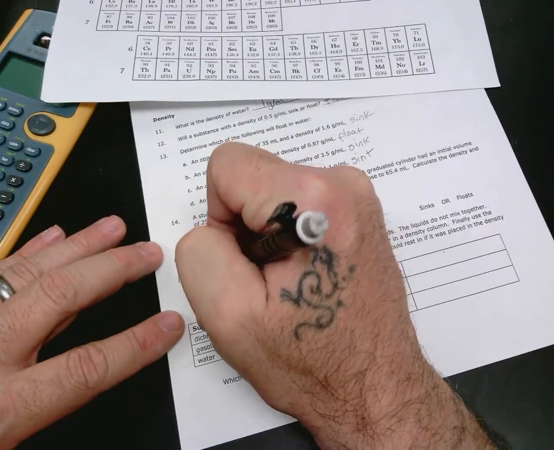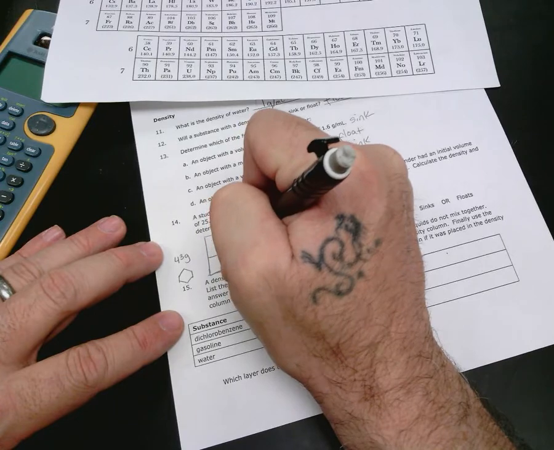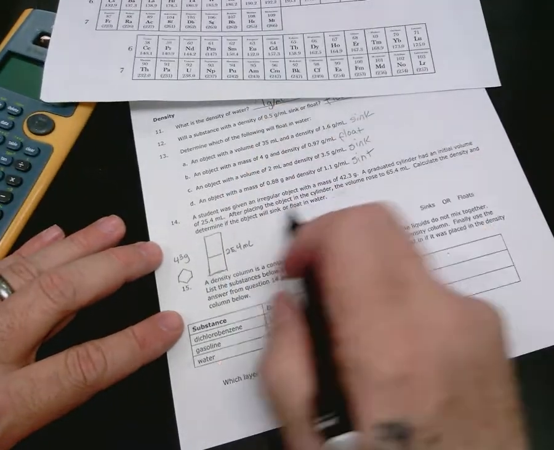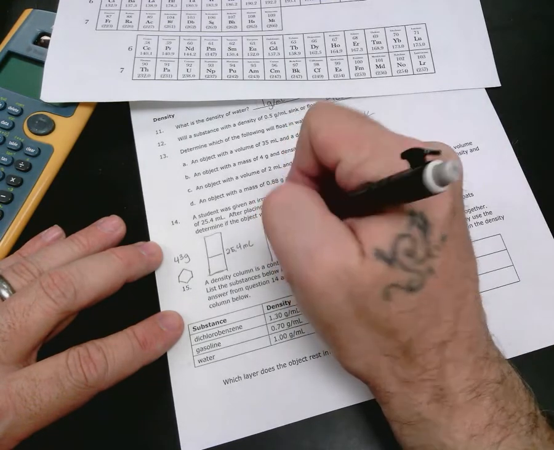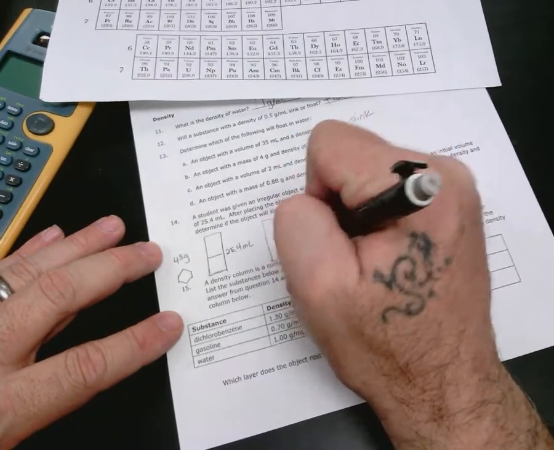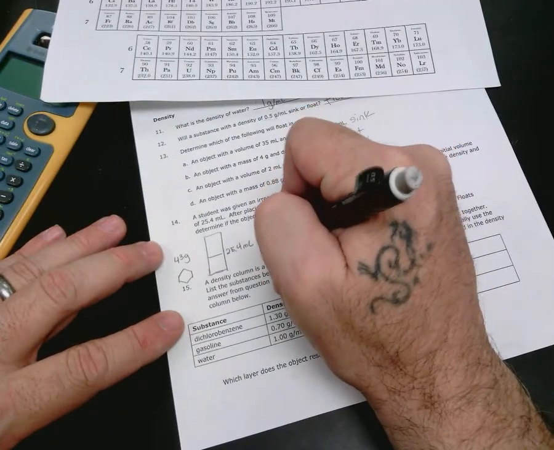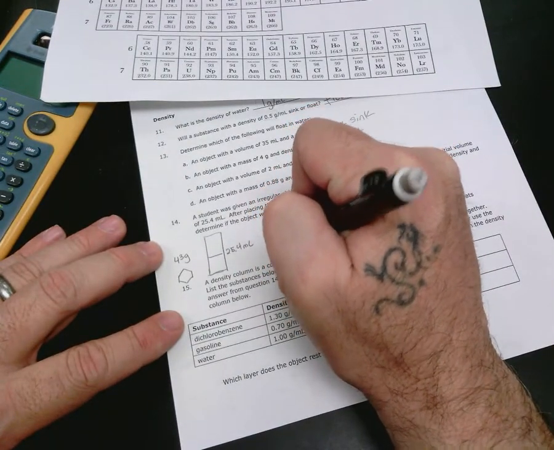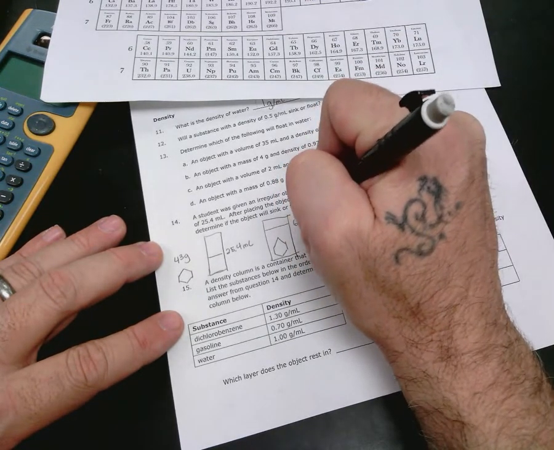I like drawing things. 25.4 milliliters. After placing the object in the cylinder, the volume rose to 65.4. So I put the object in the water, and the water rose to 65.4 milliliters.